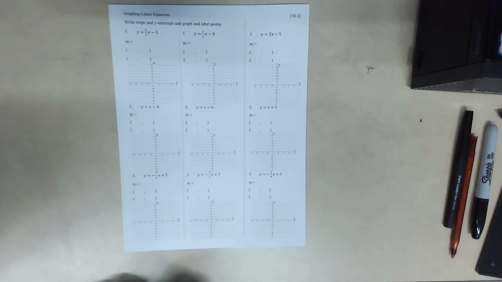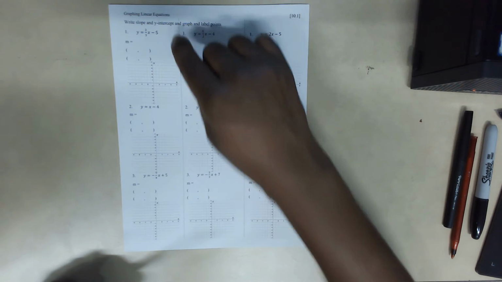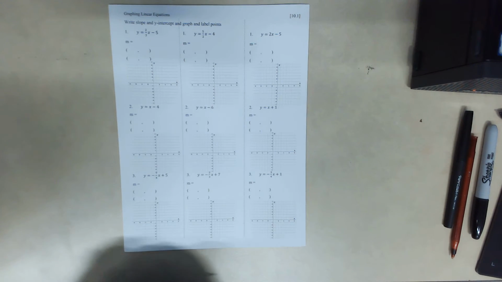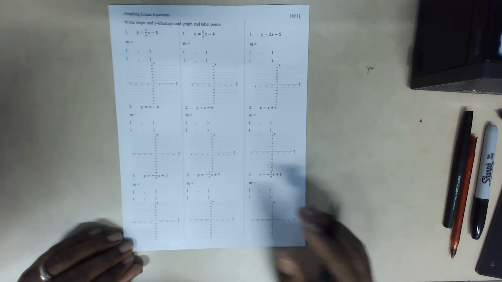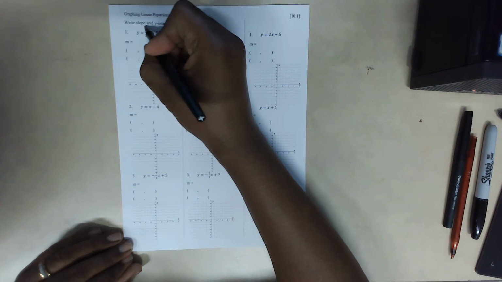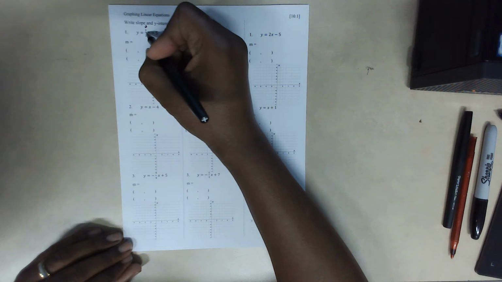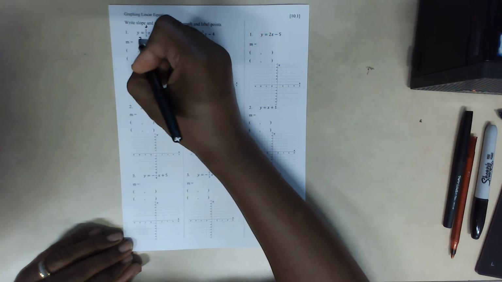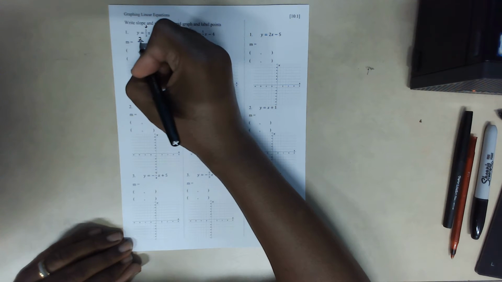Okay, we're going to find the slope and the y-intercept from the following equations, and then we're going to graph it and label the points. So first, how do you find the slope? The slope is always found in front of the x here. This number, 2/3, is the slope, which is a rise of 2, run of 3.